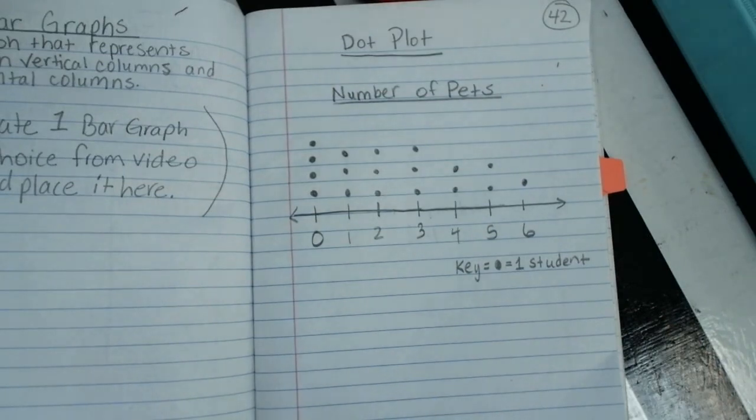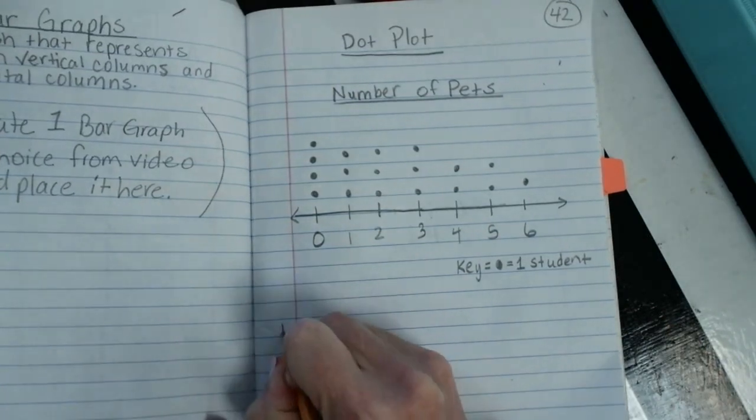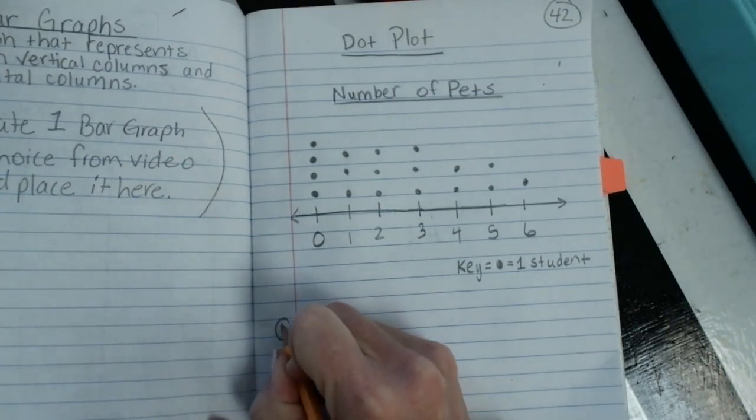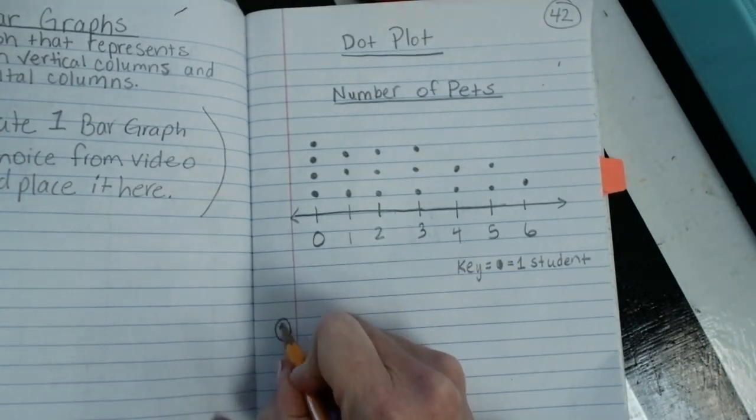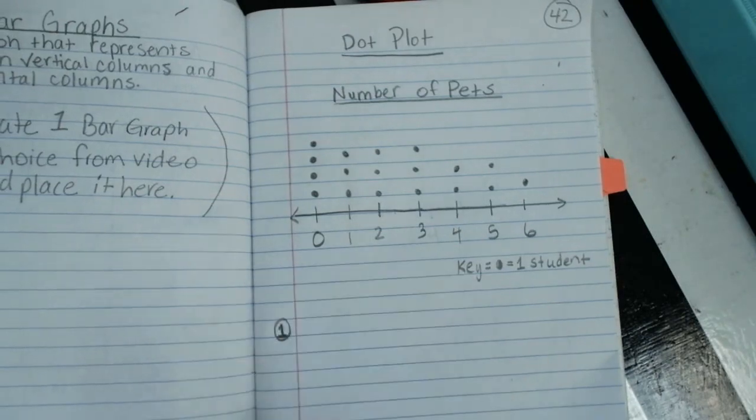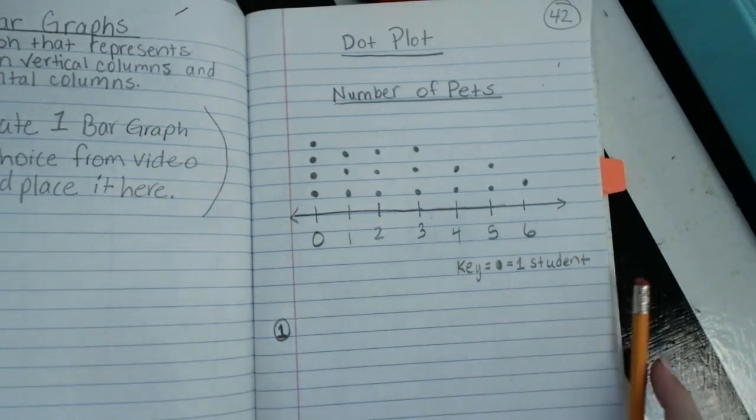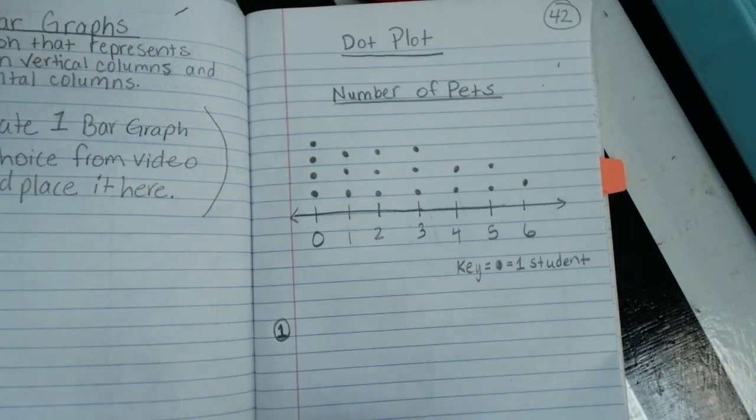Okay. So we're only going to write 1 question. Of course, we can ask a question about this data. And we're going to ask the most common question about this data that can be asked.